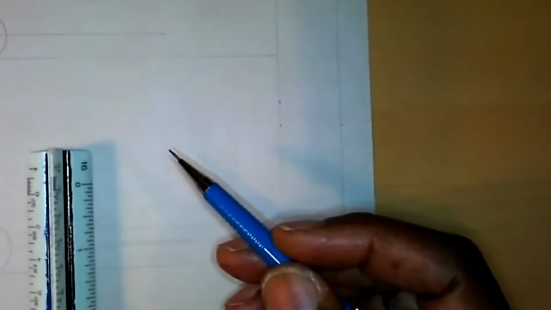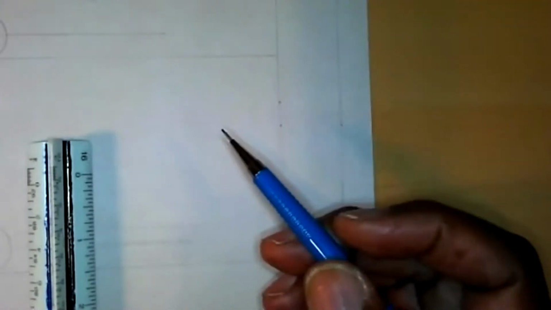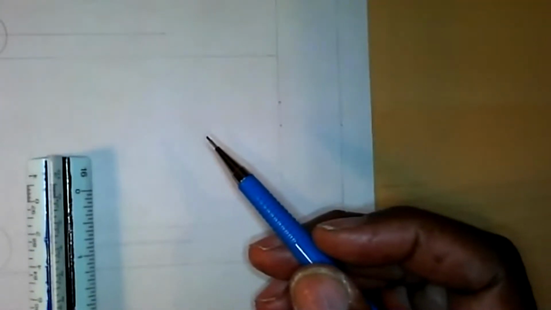Okay, so I'm just going to come up 1.25 inches from this line. Yeah, I'm just going to give it 1.25 inches. That'd be fine. Good. And then I'm going to make it 1.25 inches in length.